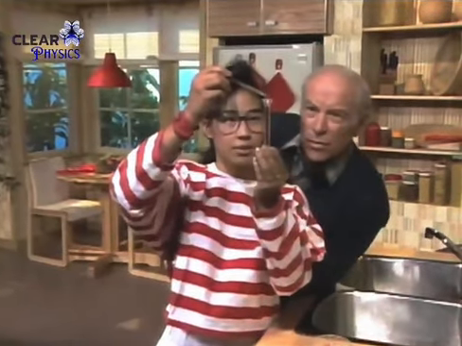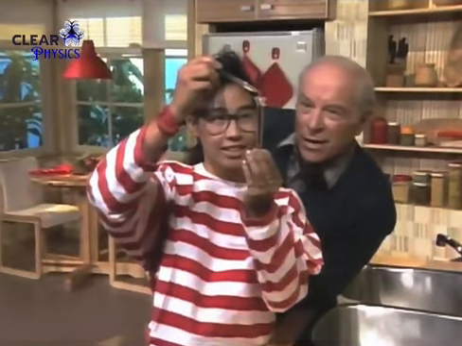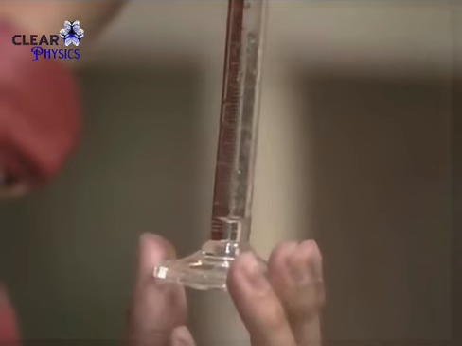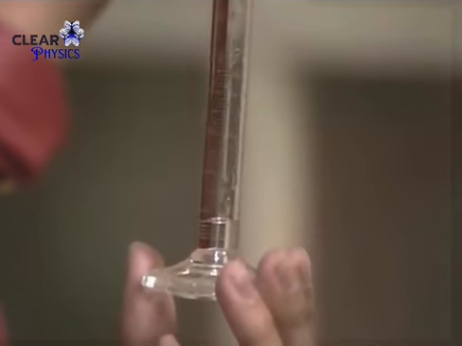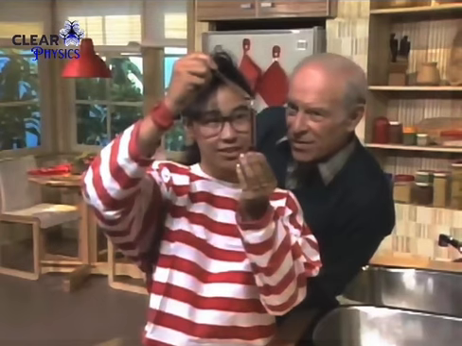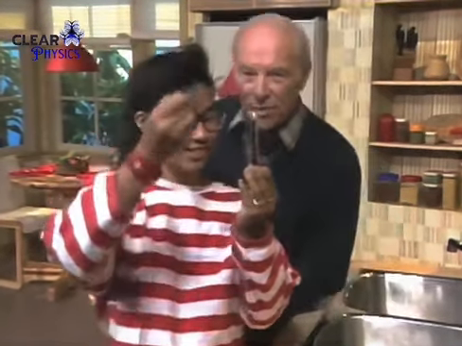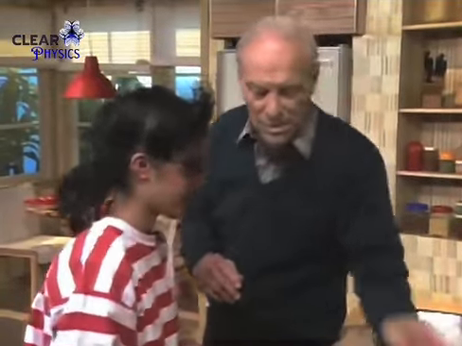1, 2, 3, 4, 5, 6, 7, 8, 9, 10, 11, 12, 13, 14, 15, 16, 17, 18, 19, 20, 21, 22, 23, 24, 25, 26. Right to the bottom, 27. Okay, remember that. 27 drops equal 1 cc.